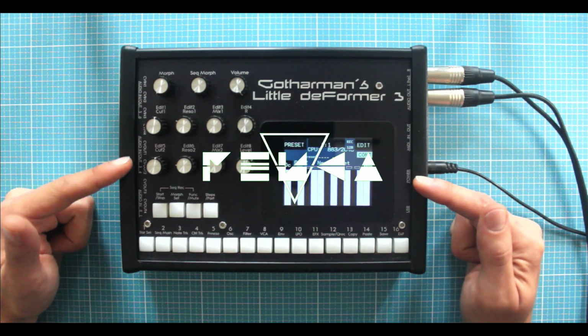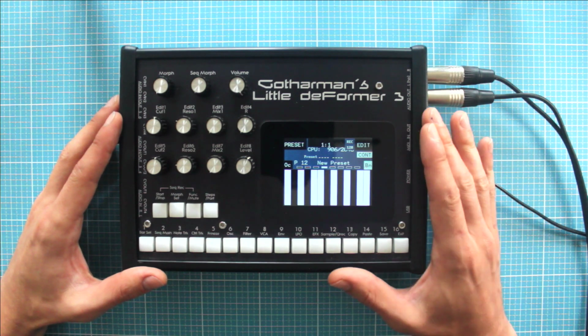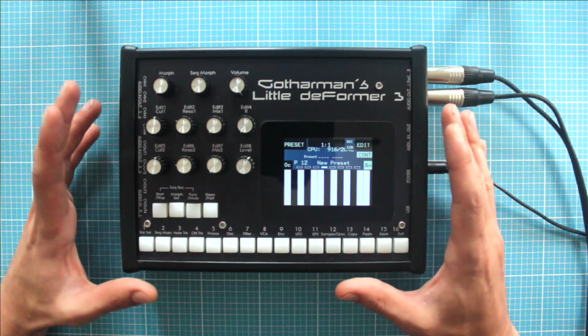Hi, some people ask me about the FM capability of the Gotharman LD3, so here is a quick demo of how you can do some FM sound with it.